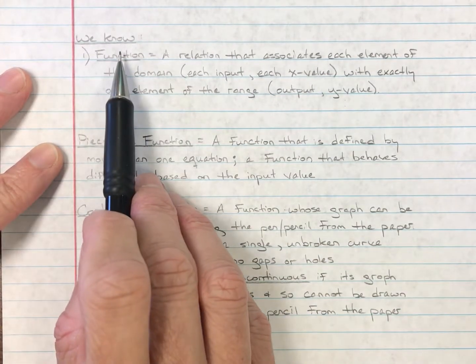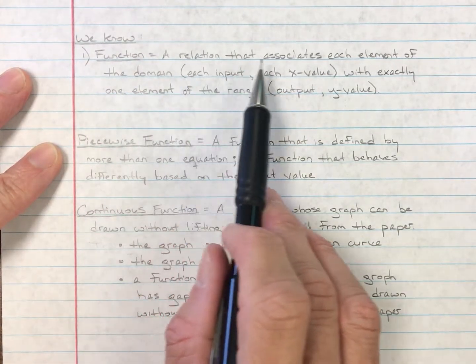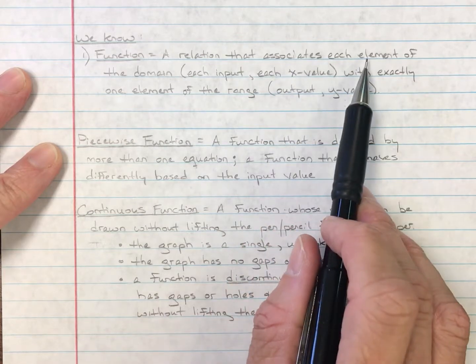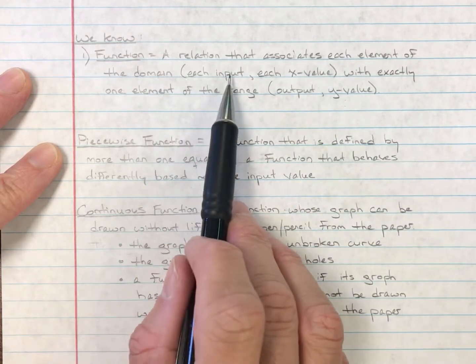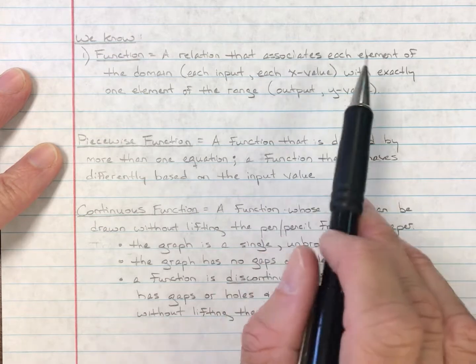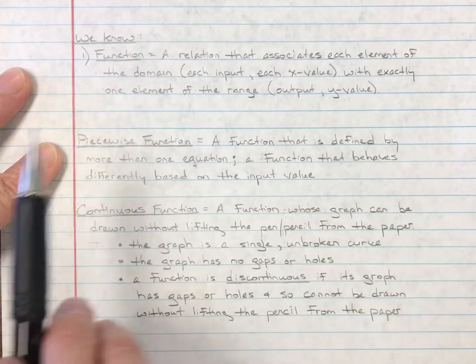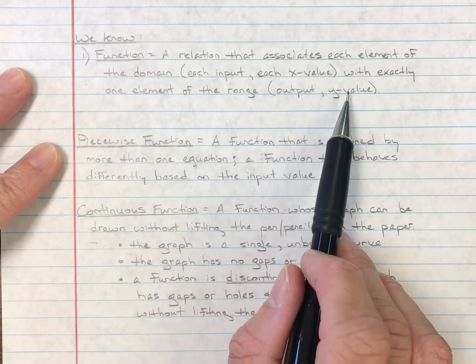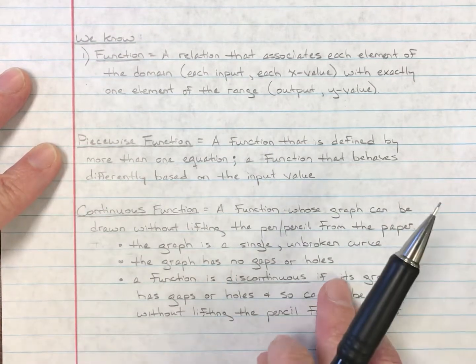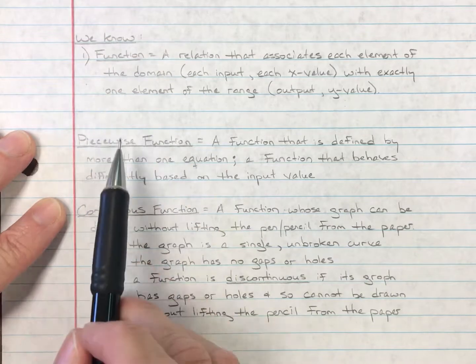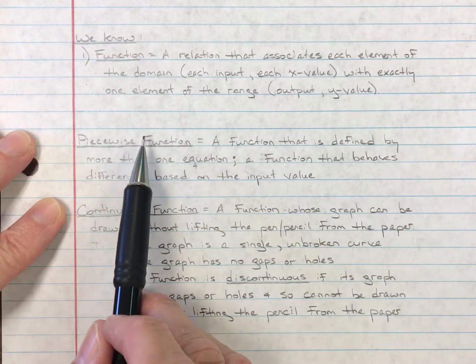A function is a relation that associates each element of the domain, each input or each x value, with exactly one element of the range, the output or the y value. Since we know what a function is, we can now define a piecewise function.